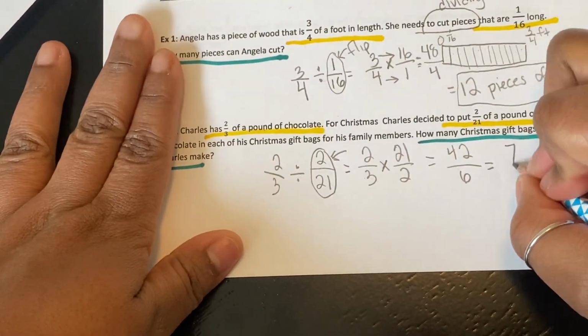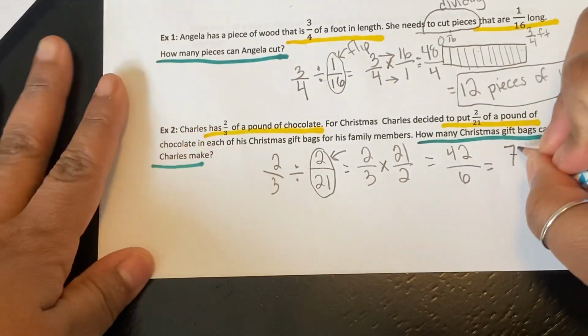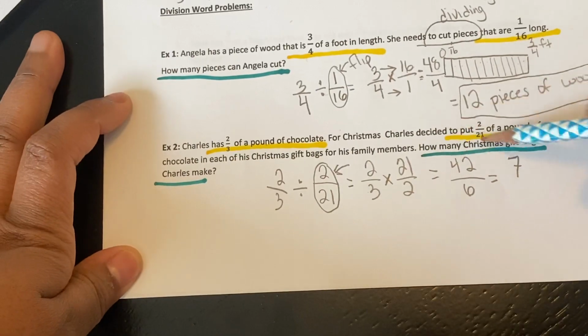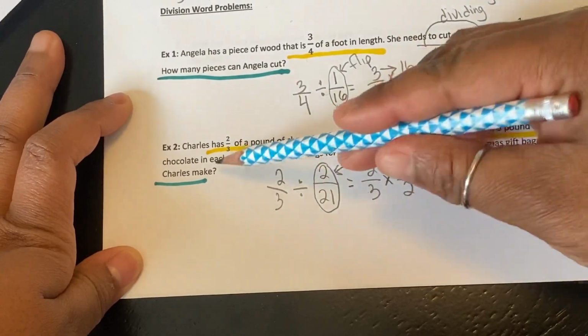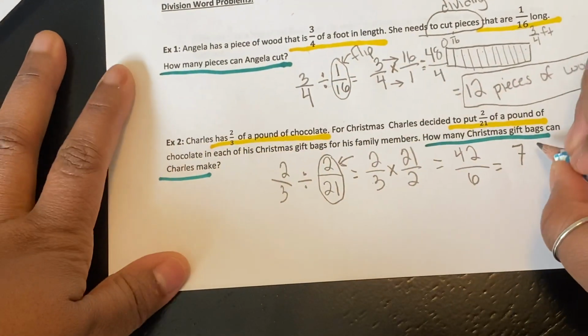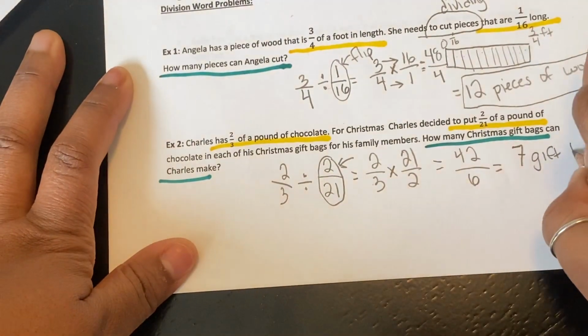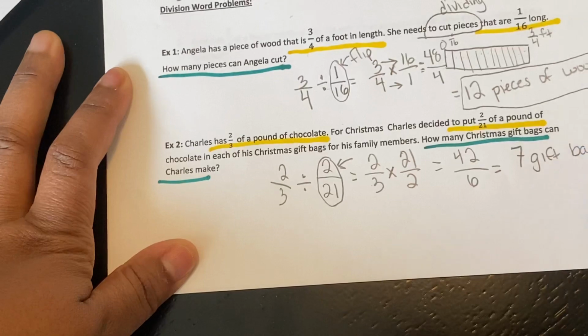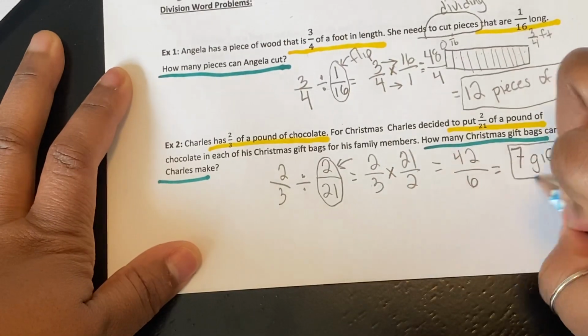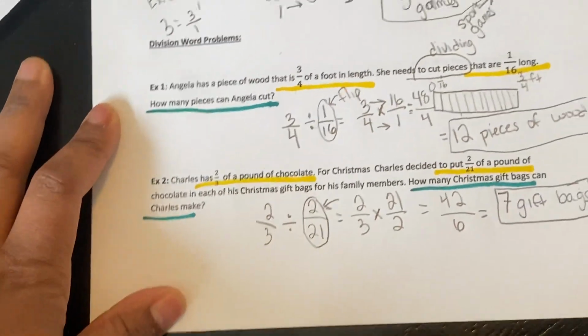So the answer is 7, not just 7, because we can't just have a number. The question asks, how many Christmas gift bags can Charles make? Charles can make 7 gift bags. Bam, and we're done.